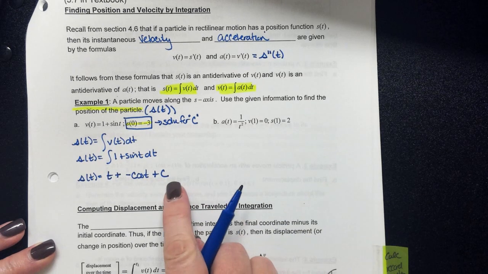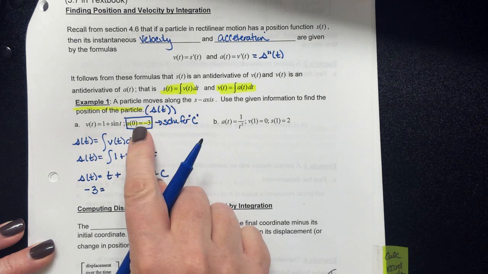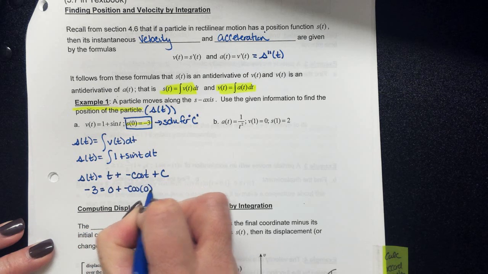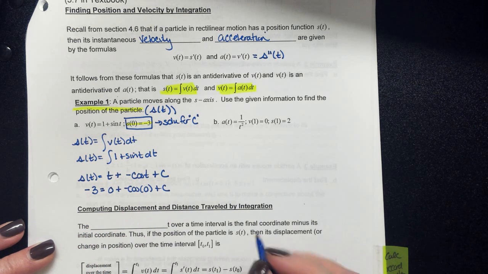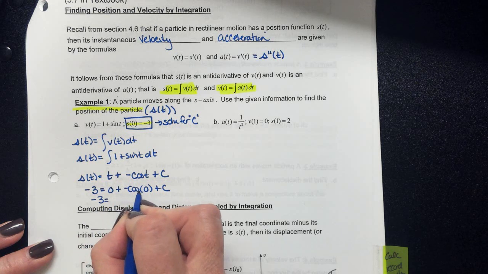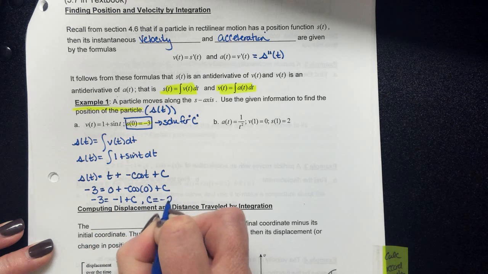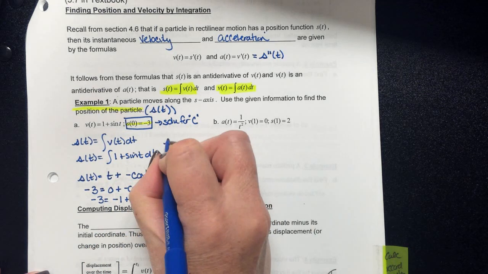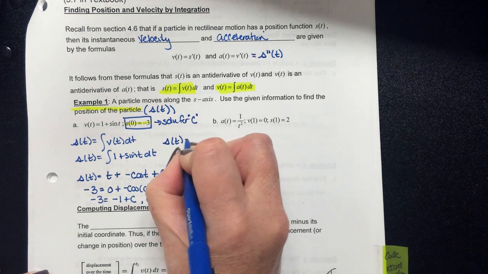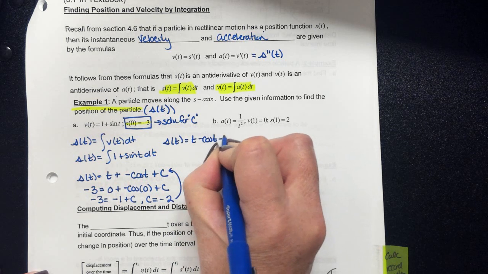Now to solve for c, I'm going to take -3, set it equal to, and plug in 0 for t: 0 plus negative cosine of 0 plus c. So -3 is equal to 0, and cosine of 0 is 1, so that's -1 plus c. So c is equal to -2. Then my position function is, taking my c and plugging it back in, t minus cosine of t minus 2.